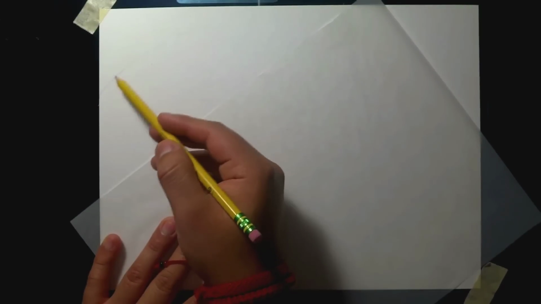Today I'm going to be teaching you guys how to draw a realistic eye. I'm going to go ahead and start sketching the very top part of the eye. Light sketches. You don't want it to be too dark because then it's going to be hard to erase. Then there's a bottom layer for the eye.